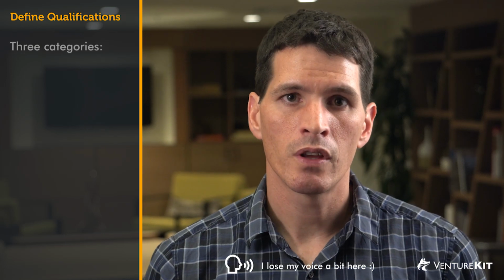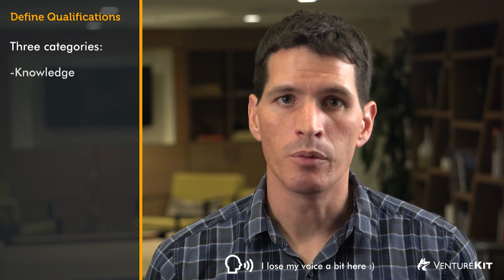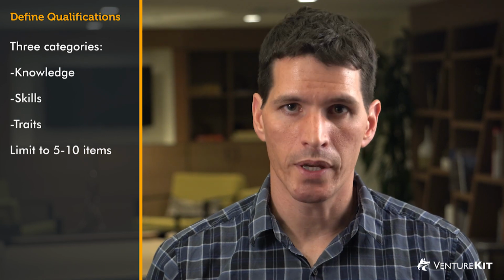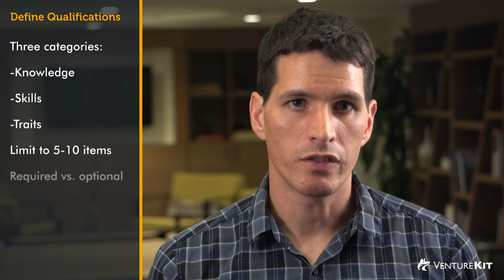Next, define what qualifications you want in a candidate. You can segment these into 3 categories: knowledge, like an understanding of computer science principles; skills, like the ability to write code in C++; and traits, like strong enthusiasm or a sense of humor. Try to limit to 5 to 10 key qualifications so you don't overwhelm candidates. Distinguish between qualifications that are must-have versus nice-to-have.